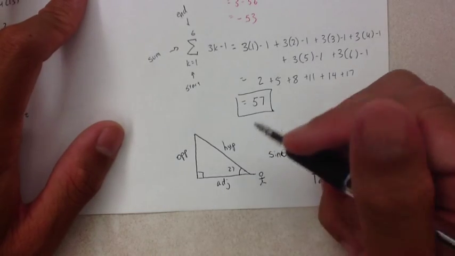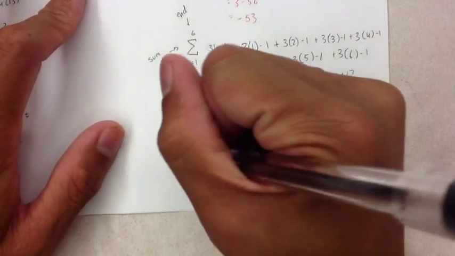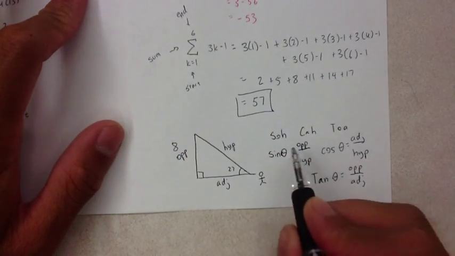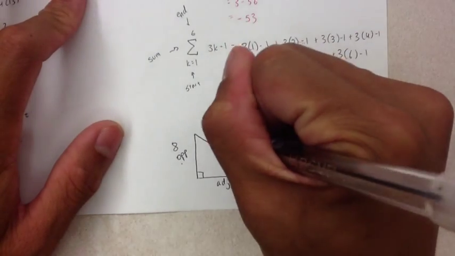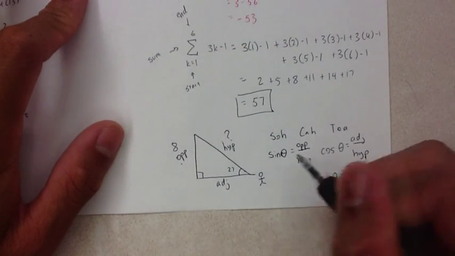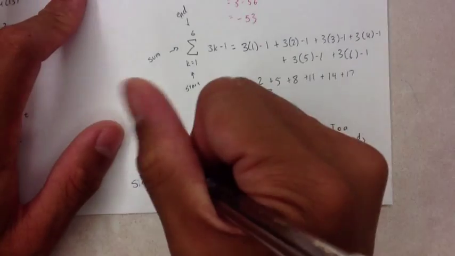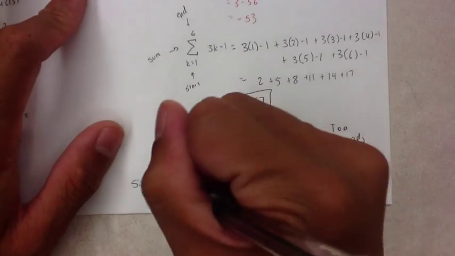So let's say here's 27. Opposite, I give you 8. And what is my hypotenuse? Well, I'm going to look at these. Which one deals with opposite and hypotenuse? Because I want to know what this is. Well, the sine does. So sine of 27 equals my opposite, which is 8, over my hypotenuse, which is something I don't know, x.